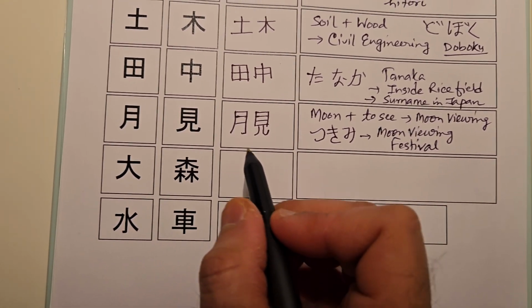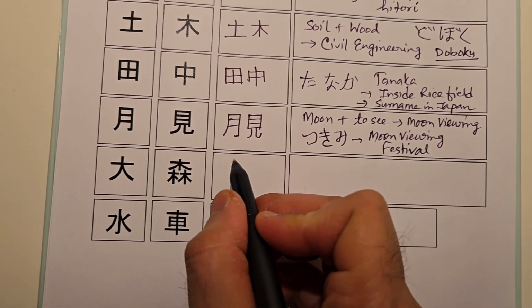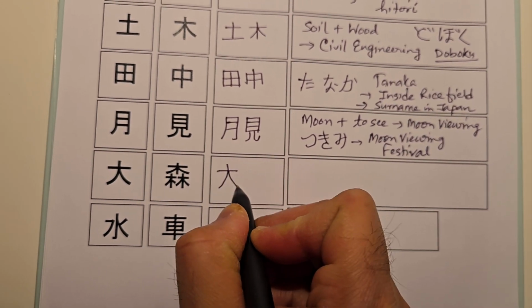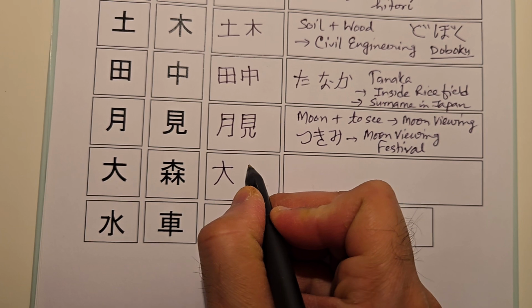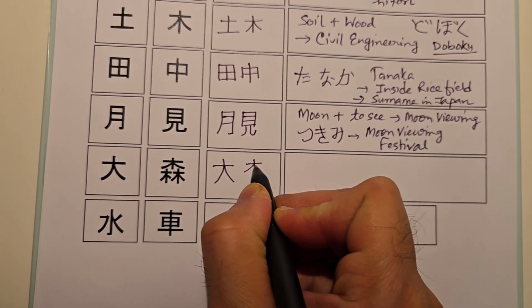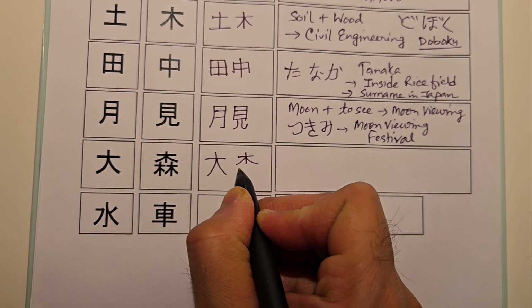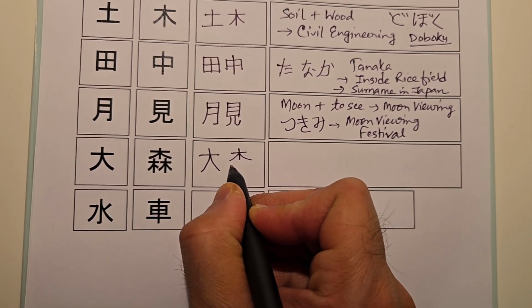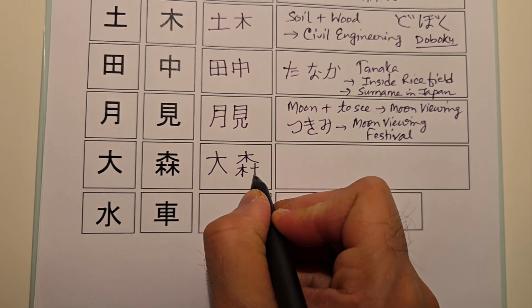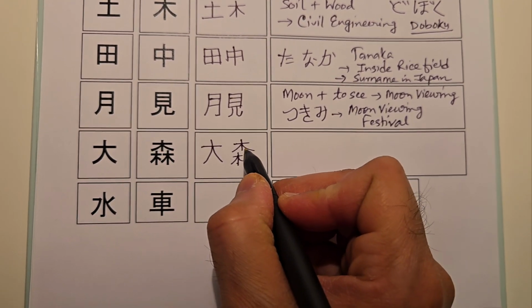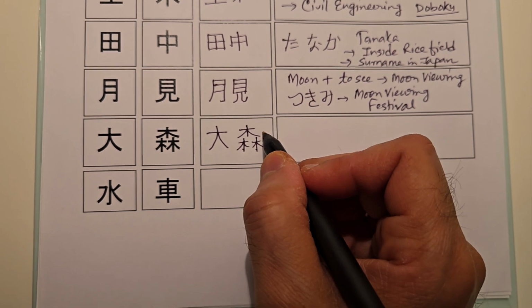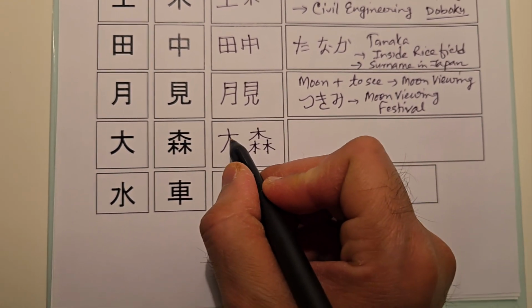So next is Omori. You can see this is the kanji for big, and this is the kanji for forest. First stroke, second stroke, third, fourth, three tree radicals we have to draw. So this is the tree radical. If there are two trees, then it is a grove. Now here it is three, then it is a forest, and this is big.